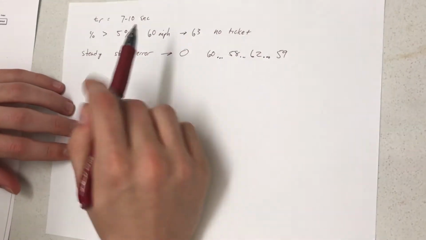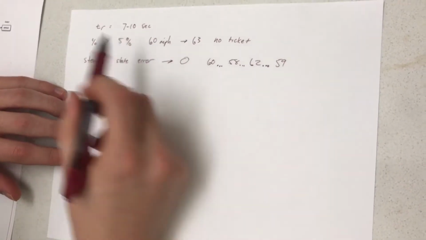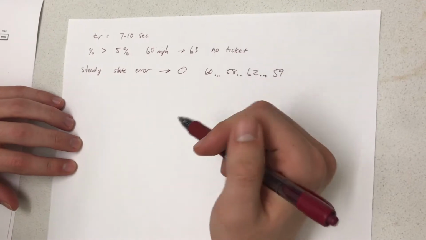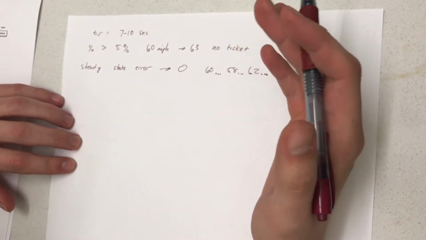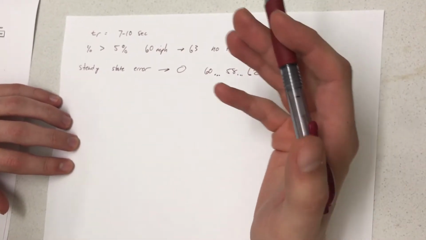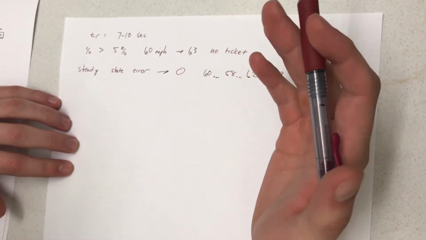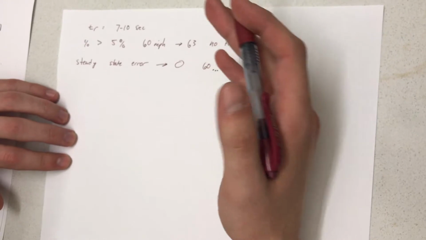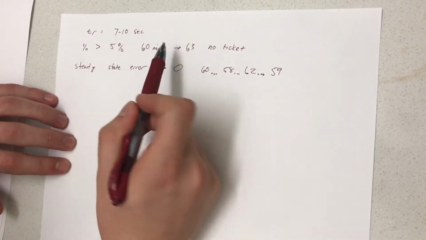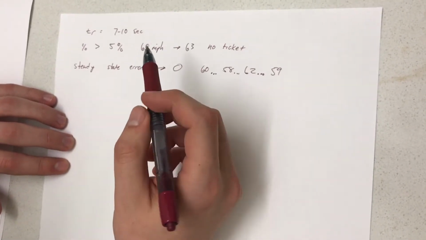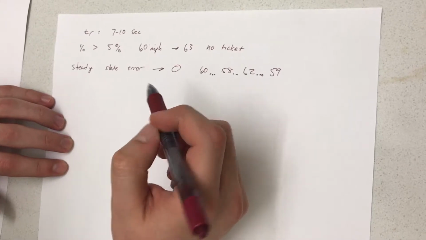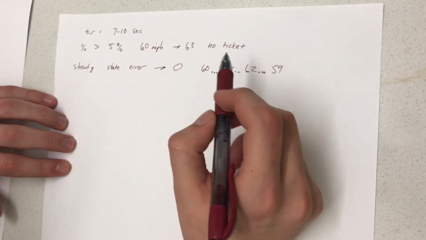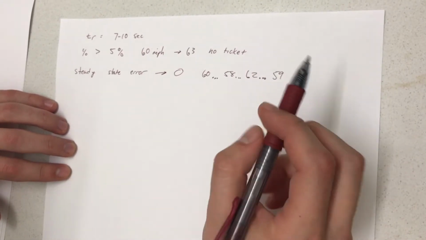The next on the list was the design criteria, or the metrics. We chose a rise time of about 7 to 10 seconds, and the reason we chose this was basically from personal experience. My car does 0 to 60 in about 5.4 seconds, and that's if I'm flooring it. So we decided that 7 to 10 seconds is a comfortable 0 to 60 time, especially if you're not the one driving the car.